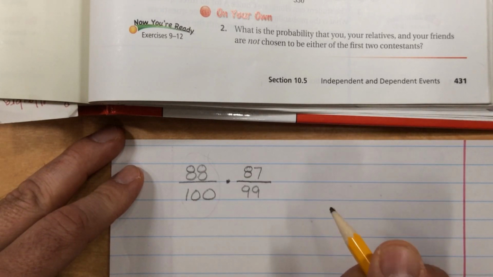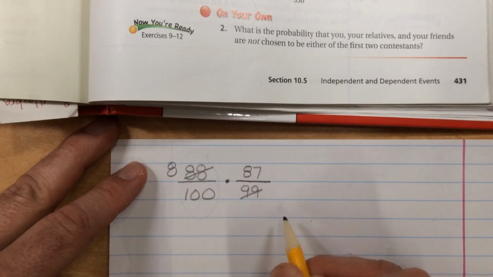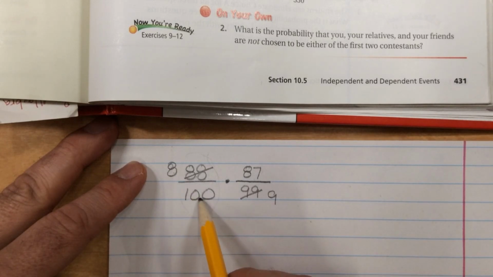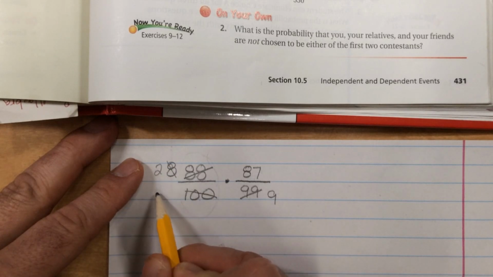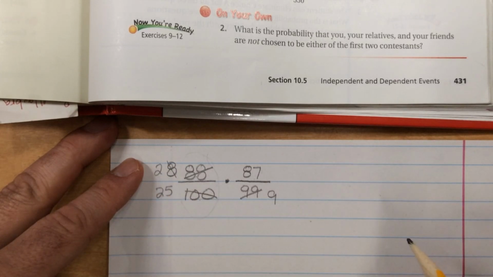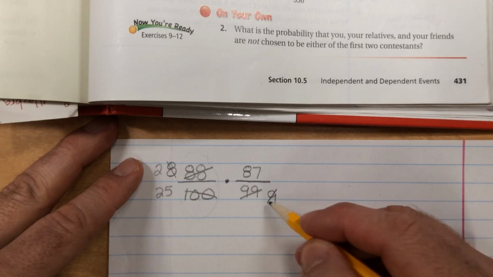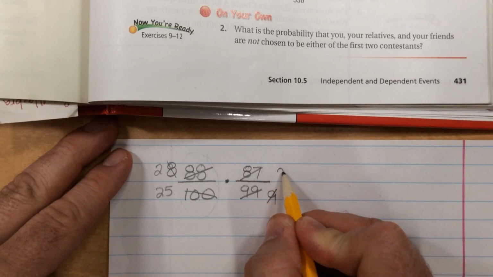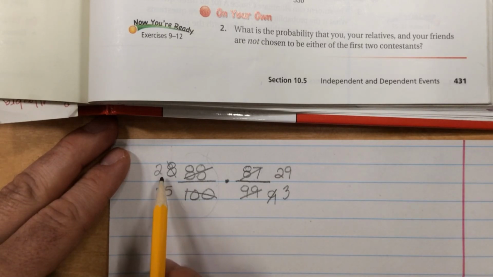I'm going to simplify before I multiply. I know 11 goes into both of these. 11 goes into 88 8 times, and it goes into 99 9 times. I know that 4 goes into both of these. 4 goes into 8 twice, and 4 goes into 100 25 times. And I know that 3 goes into both of these. 3 goes into 9 3 times, and 3 goes into 87 29 times. Well, that didn't make it super easy, but it did make it a whole lot easier.